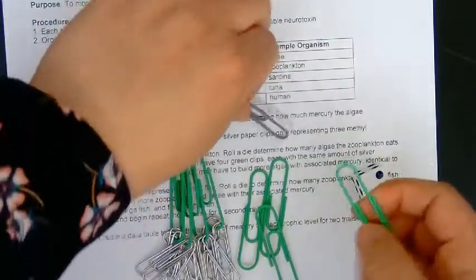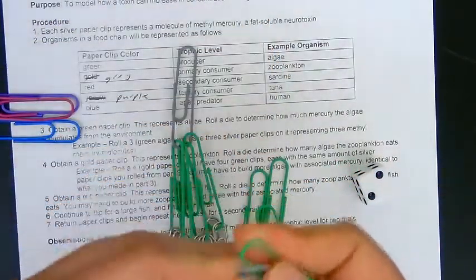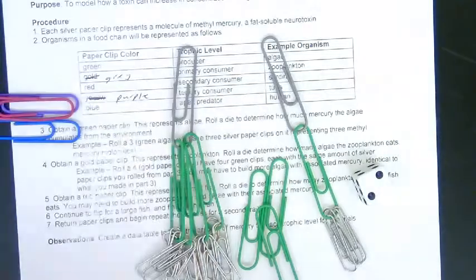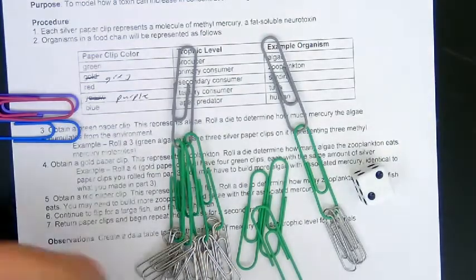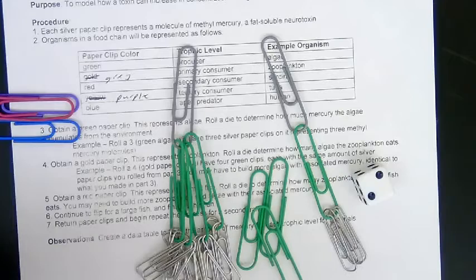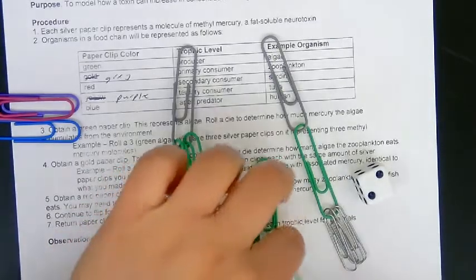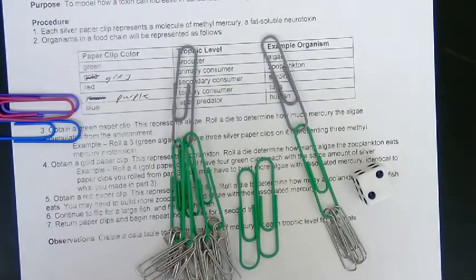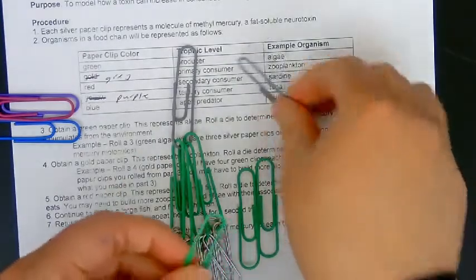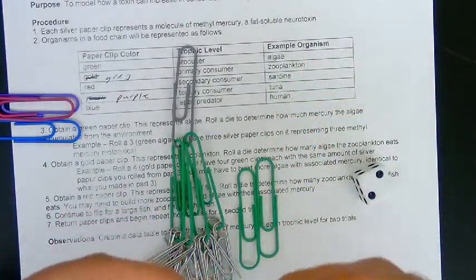So I'm going to start attaching those to this zooplankton. Each zooplankton is eating 4 algae, each algae has 4 units of mercury, so each zooplankton consumes 16 units of mercury.